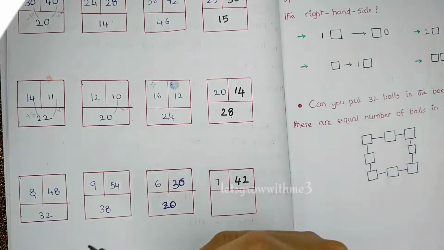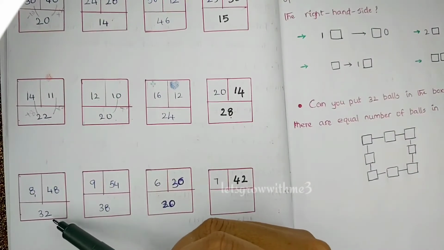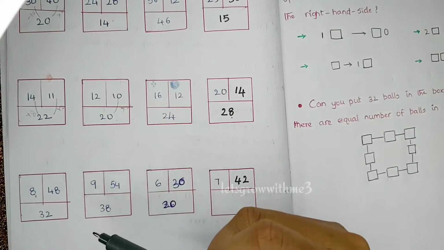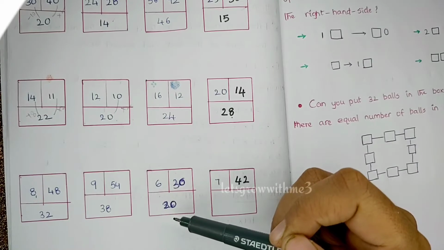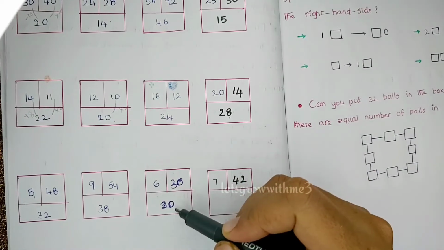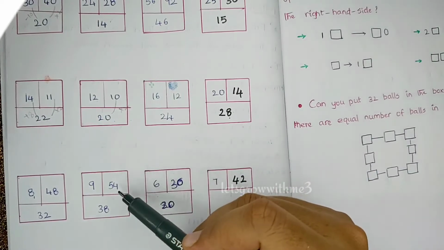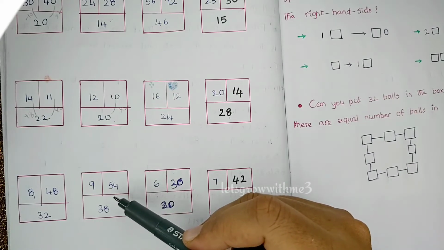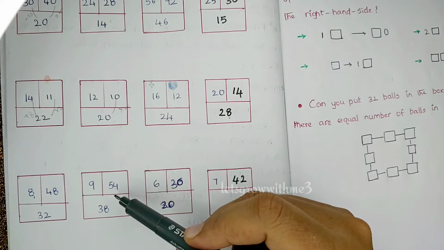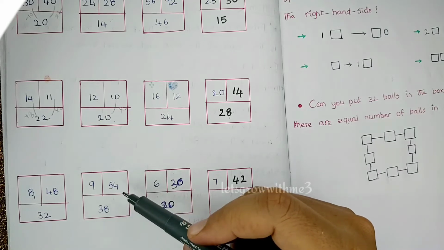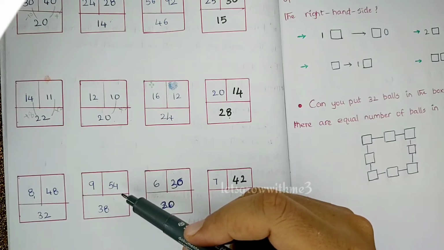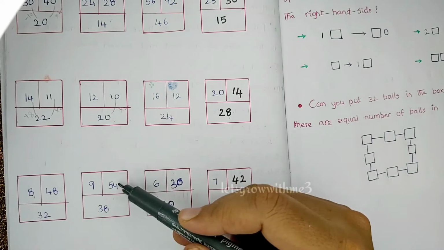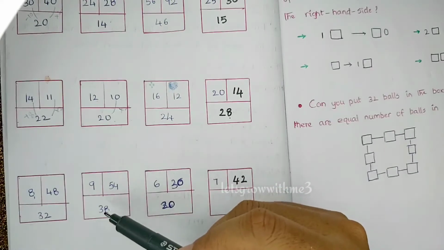If I observe 48 and 32, it's like minus 16. 48 minus 16 is 32, and 54 minus 38 is 16, and 36 minus 16, here also it satisfies that pattern, which is 20. The same I need to apply for my fourth box, which is 42 minus 16.